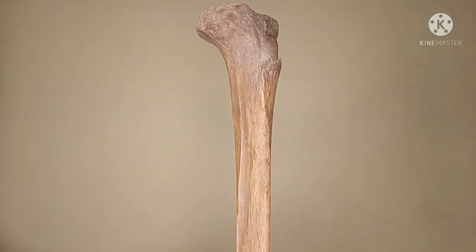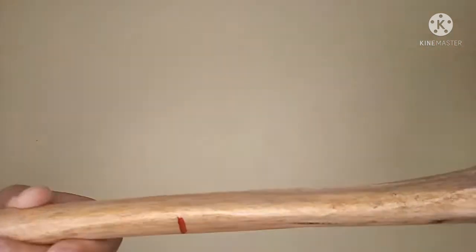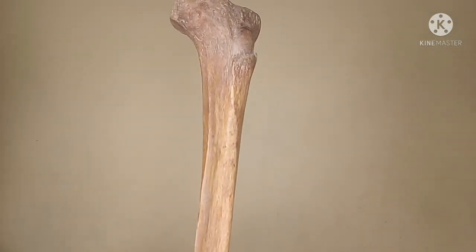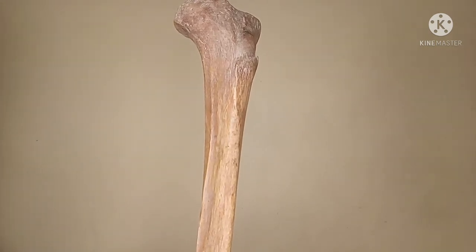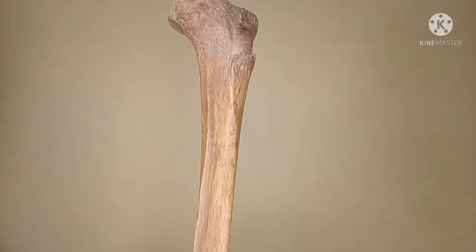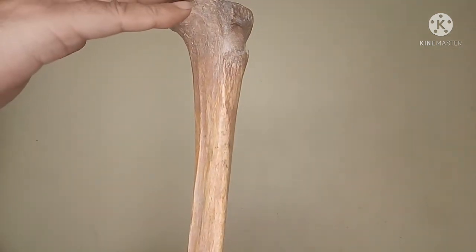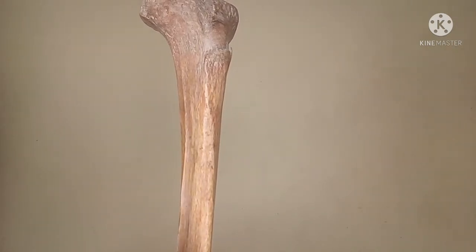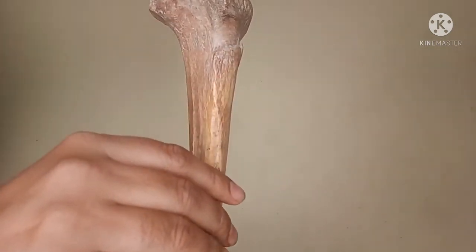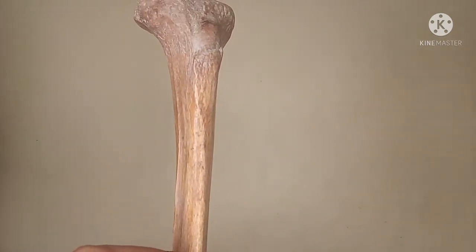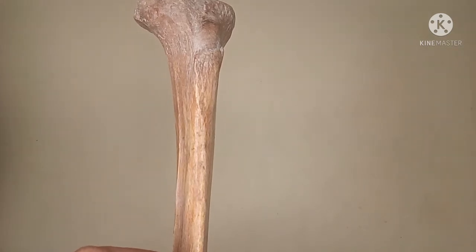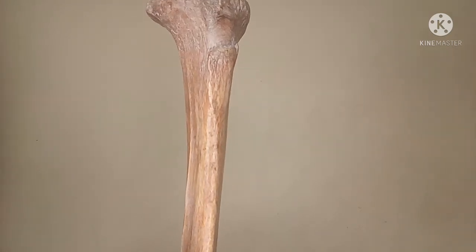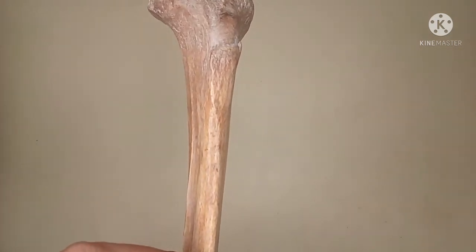Myself Dr. Ravi Keshri, and today's topic is the tibia bone. The tibia is the medial bone of the leg, and it is massive and transmits body weight from the femur to the foot. The tibia articulates with the femur to form the knee joint. The fibula does not take part in the formation of the knee joint, but the tibia does, and it is homologous with the radius bone of the upper limb.